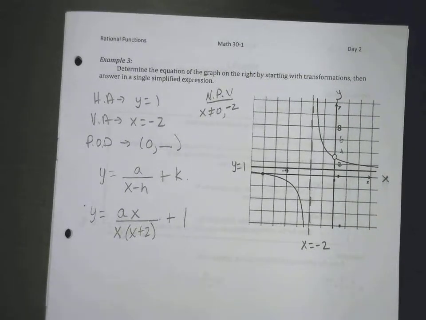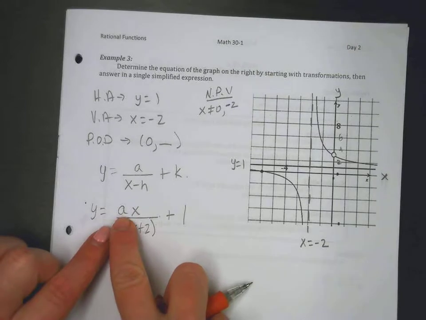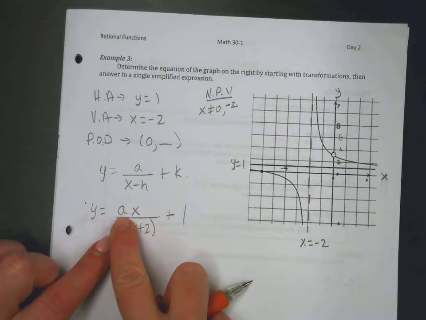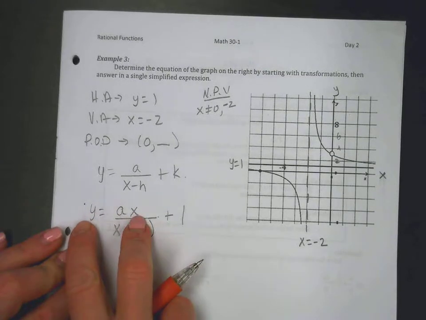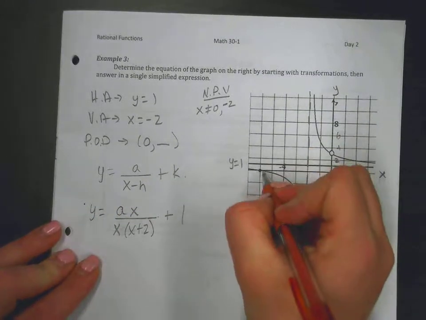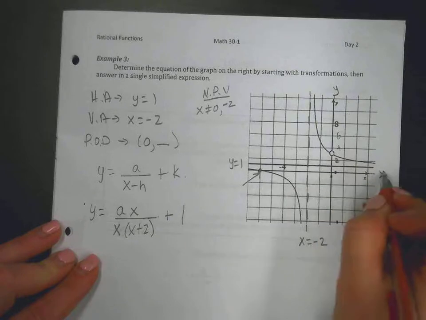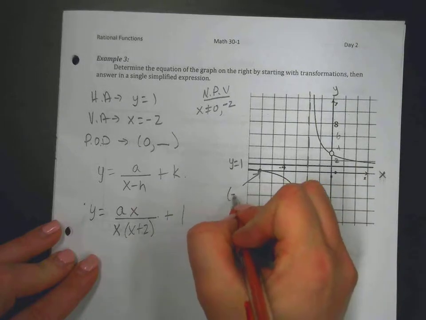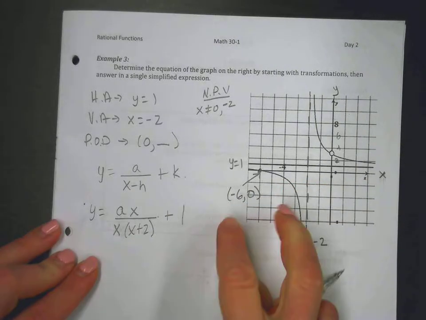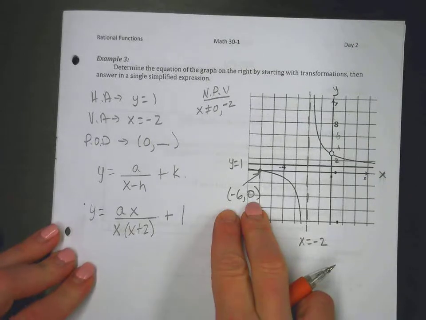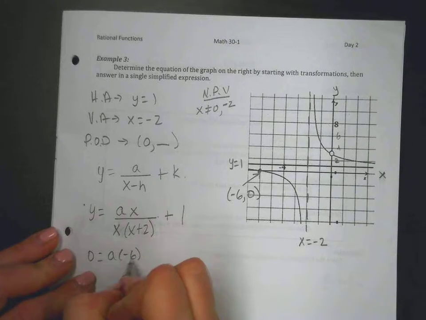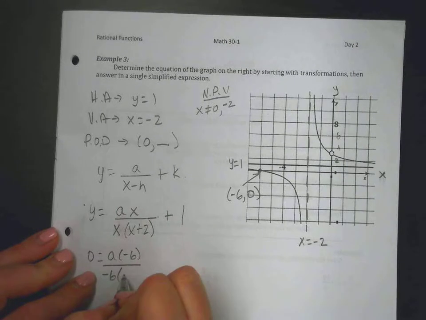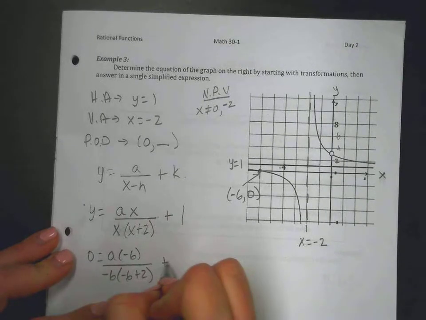All right, so here is my function. Now all I need to do is find my stretch value. Well, how do I do that? Find another point on your graph that you can clearly identify to substitute in for x and y, which would be this point. This is on the x-axis, so this point would be -6, 0. I'm going to substitute this in for x and y. So y would be 0, x would be -6, so I'm going to substitute that in three different times in this equation, plus 1.